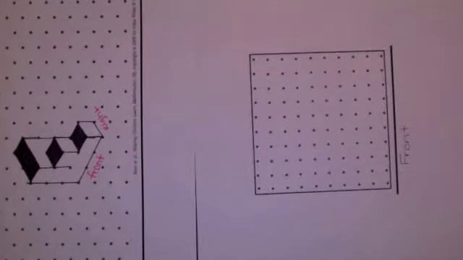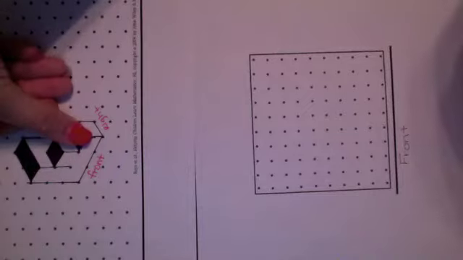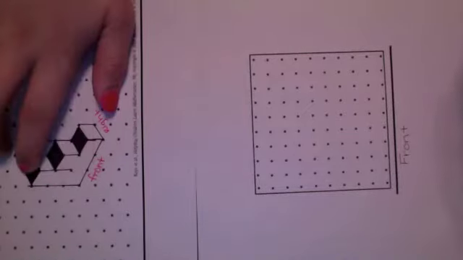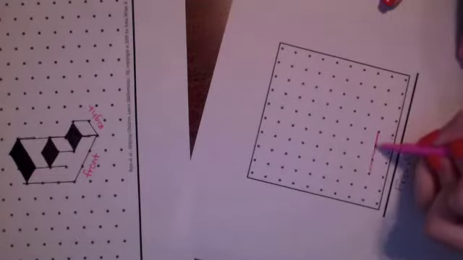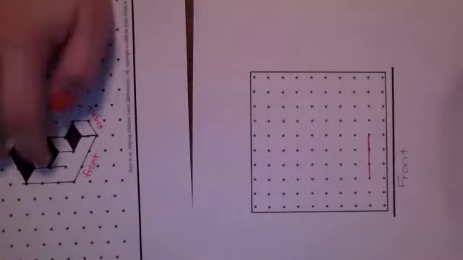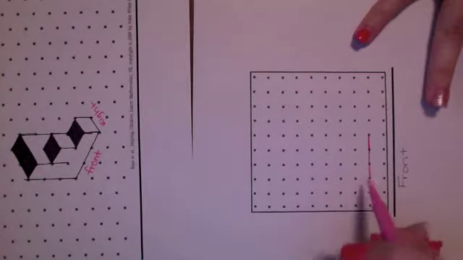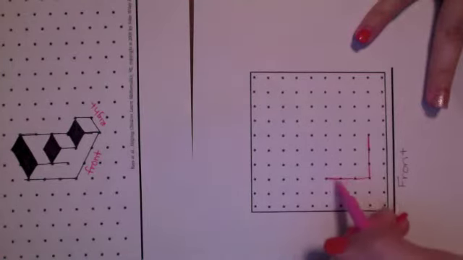The front has 3 going across this way, and it has 3 going across this way. So we're going to start with the 3 diagonally, and so you go 1, 2, 3 across, and then you have 3 going up, so you'll go 1, 2, 3 up.